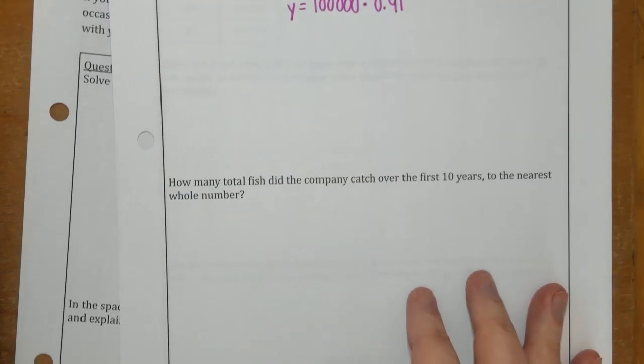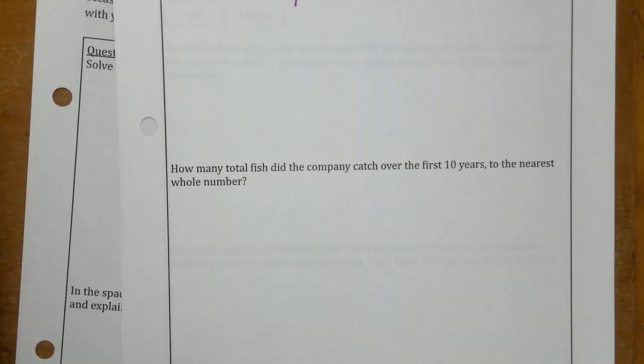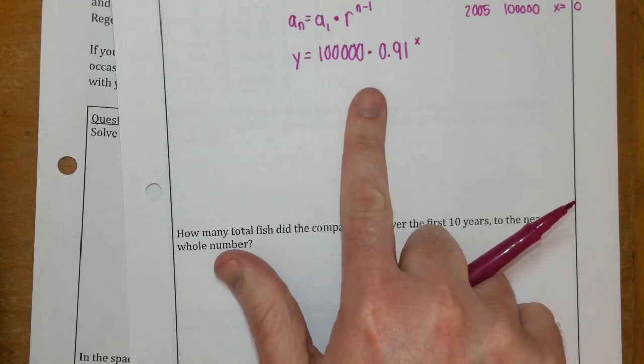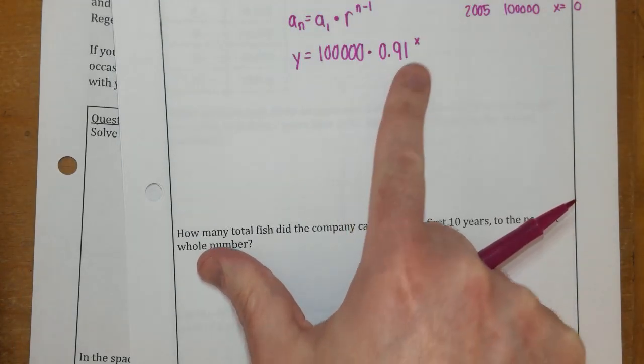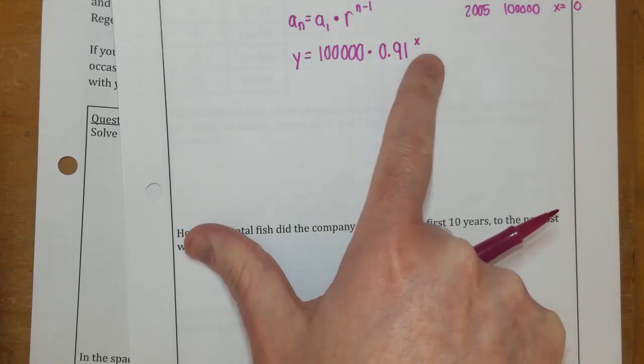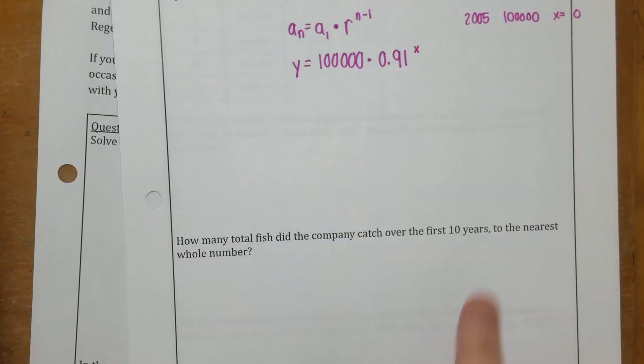And then the second part of this question says, how many total fish did the company catch over the first 10 years to the nearest whole number? We could use the formula we just wrote, and we could plug in year 1 and find the answer, and year 2 and find the answer, and year 3 and find the answer, and do that for 10 years. But there's a formula to do this for us. This is called a geometric series.